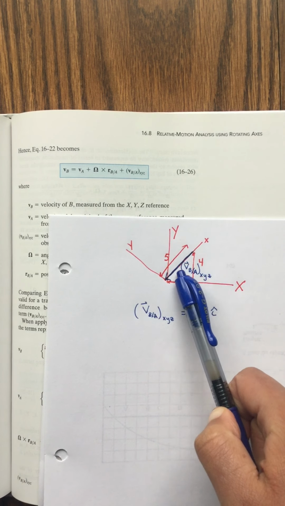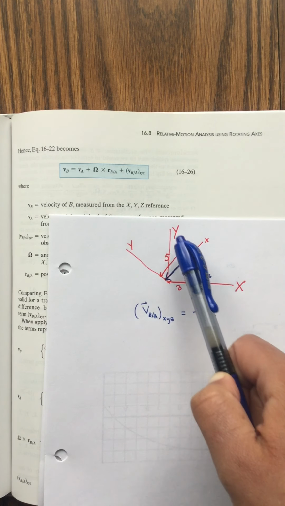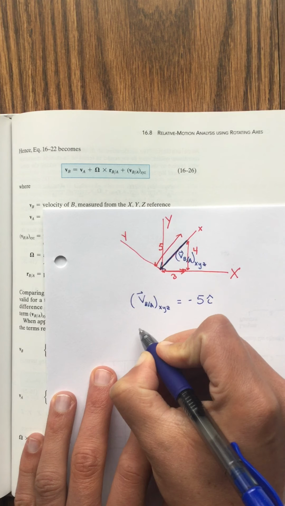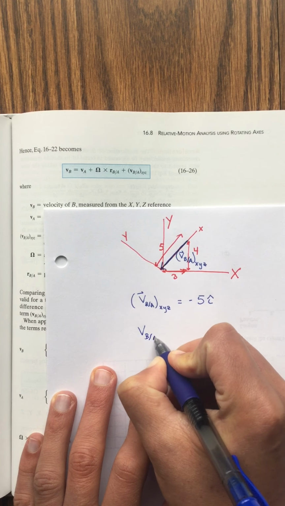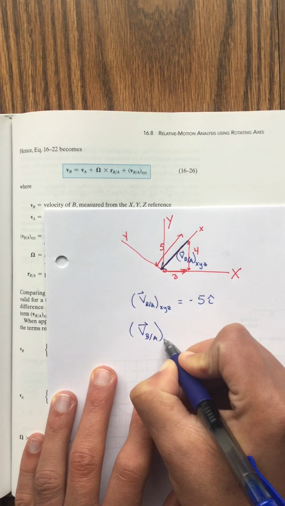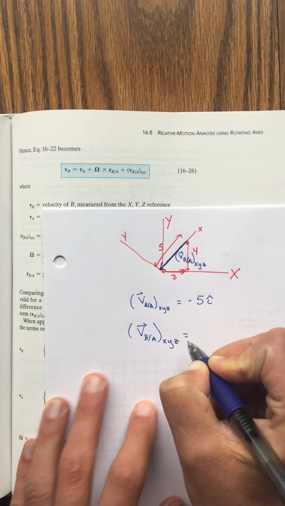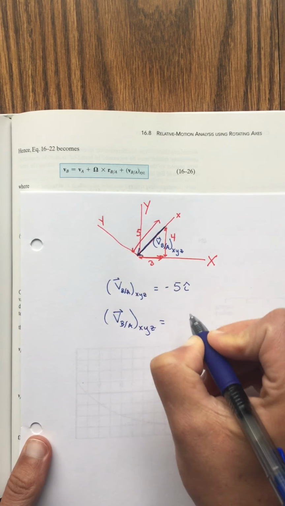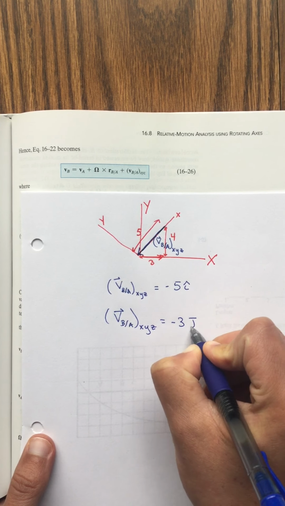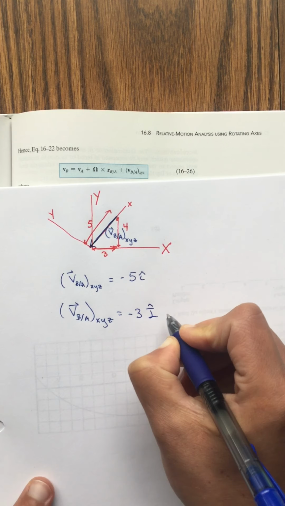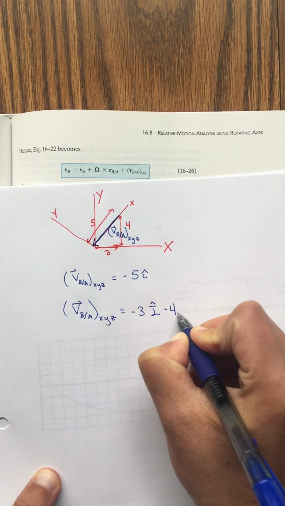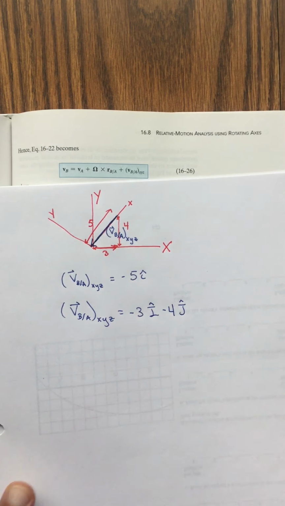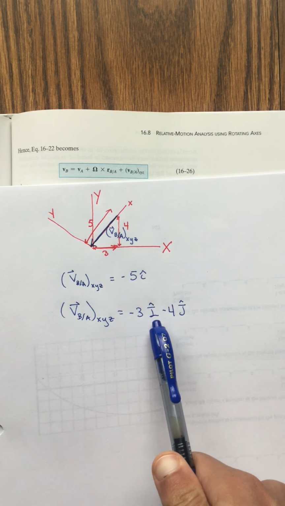I can write this vector using this coordinate system and that would be negative 3 I minus 4 J. So it's the same vector.